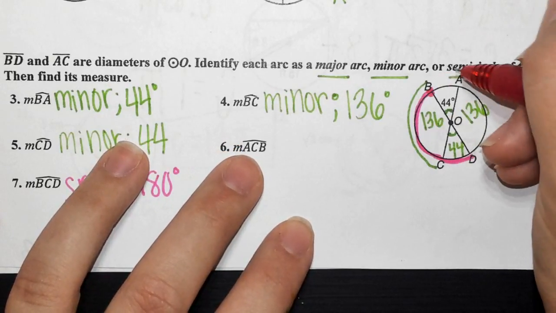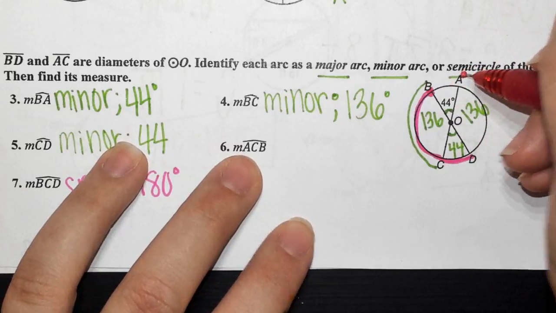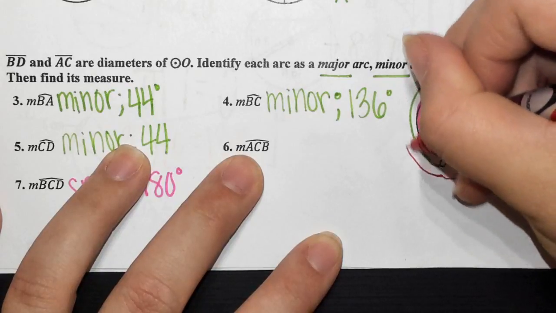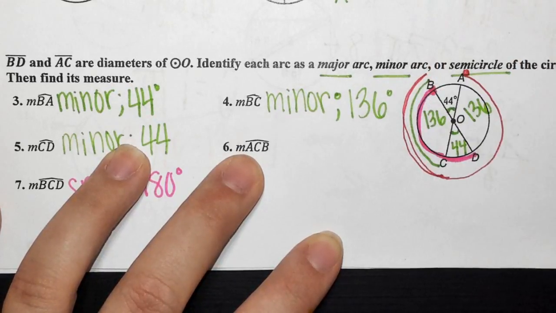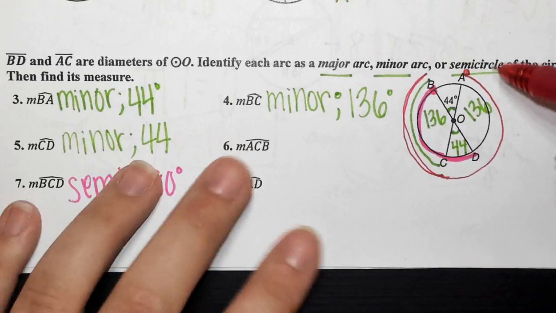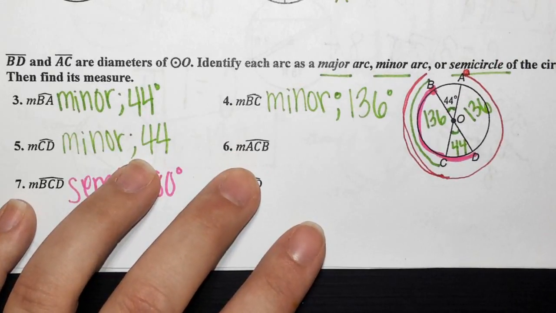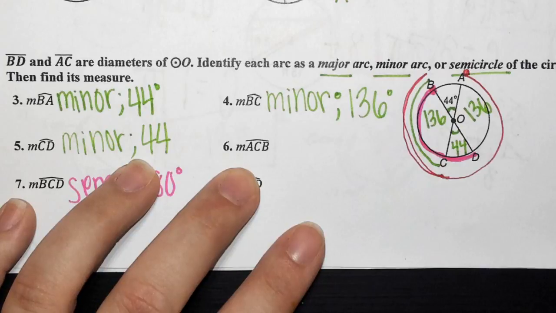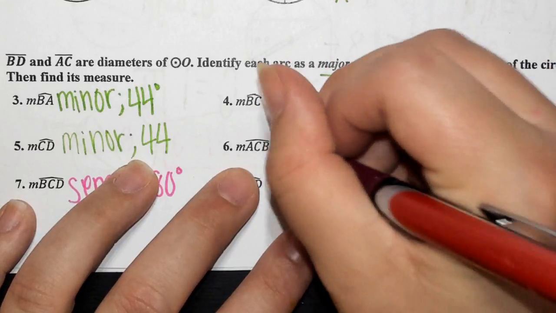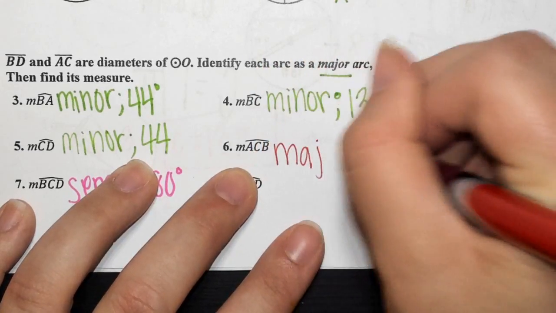I can't hit B first. I have to hit C first. So I have to go the other way. A to C to B. Well, my goodness, I almost went all the way around the circle, didn't I? I went through everything except for 44 degrees. So I would do 360 minus 44, which is 316, so it has to be a major.